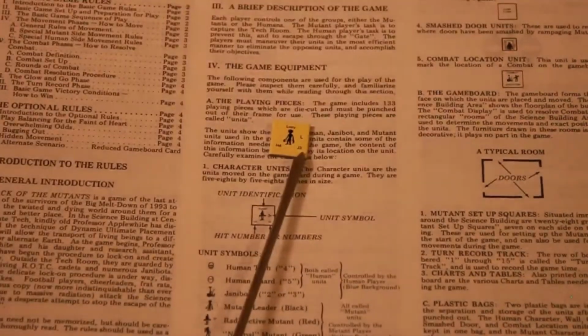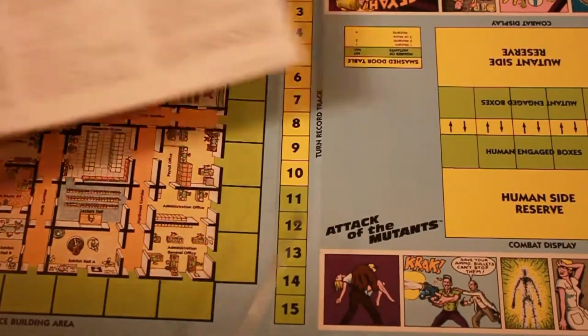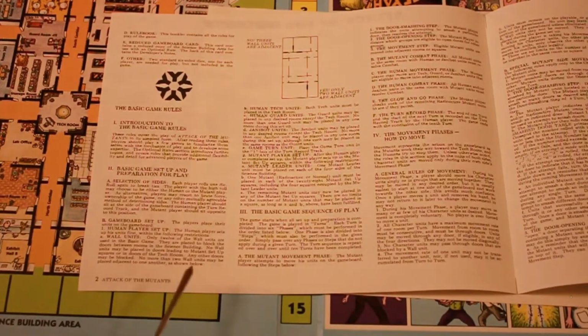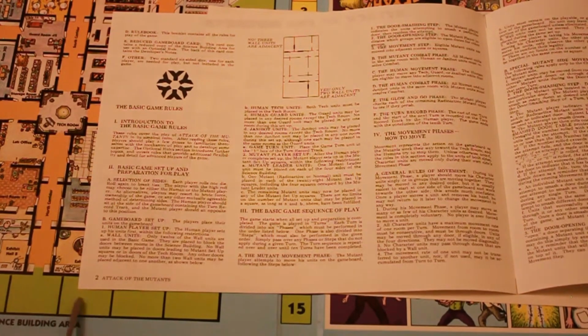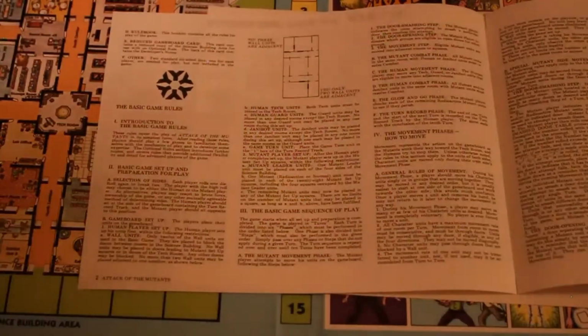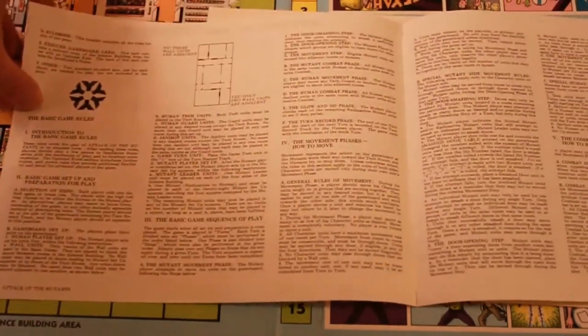defeat a Janbot. The game board rooms have doors which can either be opened or smashed open. Here's a couple different scenarios, and then there's some optional rules depending on the scenario, but you put either randomly or on purpose. You state where the different leader, regular, or radioactive mutants go on the outside. And then the human player sets up where the humans are, where the Janbots are, and also where barricades are. And for movement, it's pretty straightforward.